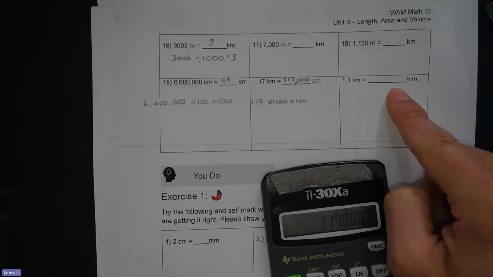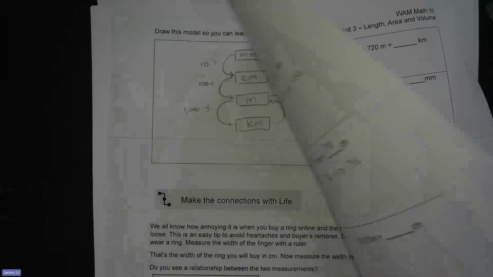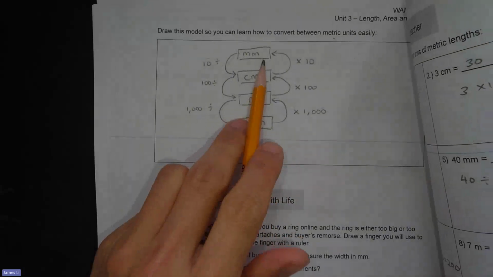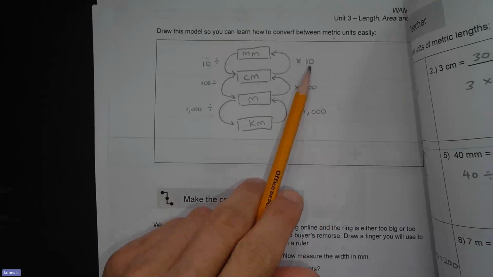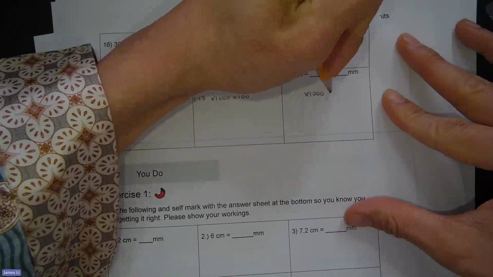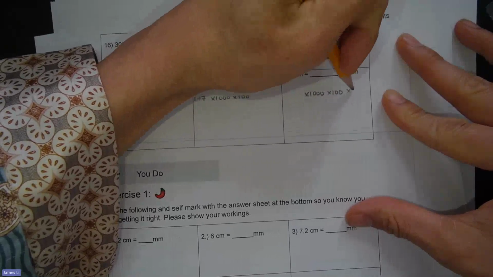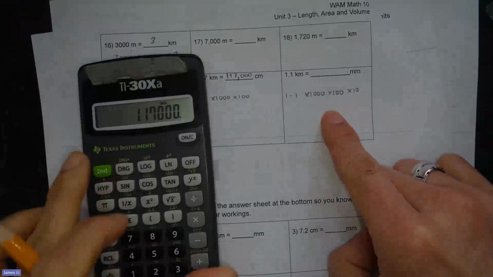I have got 1.1 kilometers to mm. Wow, that is a big jump, isn't it? Kilometers to mm. Multiply by 1,000, multiply by 100, and multiply by 10. So I'm going to write that down, and I put 1.1 right here.